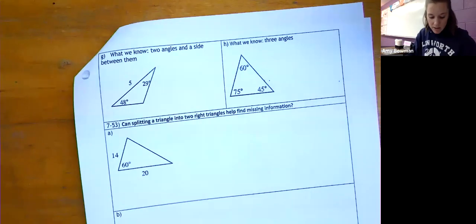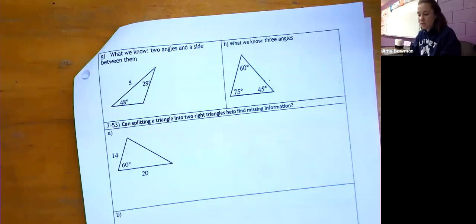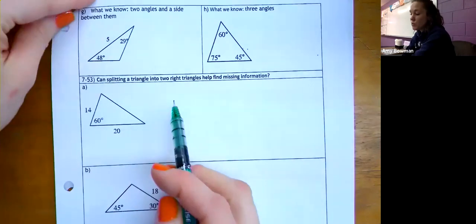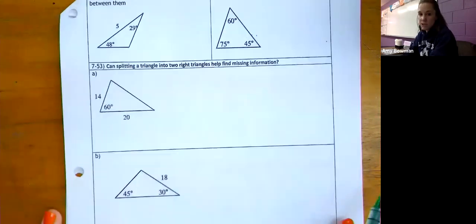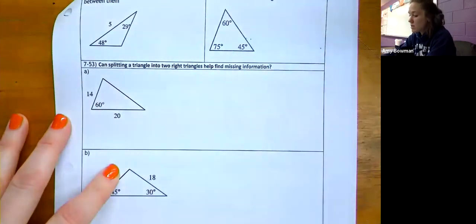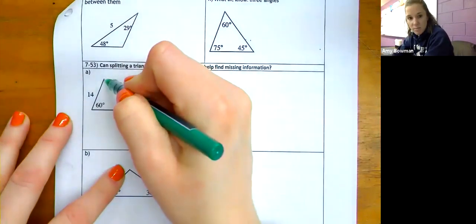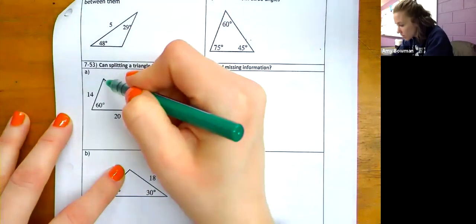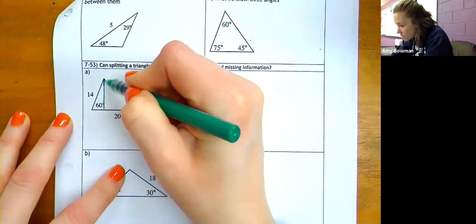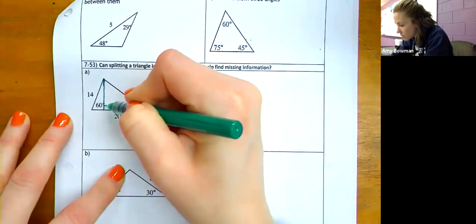All right, so on part A, keep checking my timer because I want to make sure this video isn't too long for you guys. All right, so can splitting a triangle into 2 right triangles help us find missing information? I wonder if it can. All right, so do your best to take the vertex of this triangle and go straight down, and we are going to form 2 right triangles.